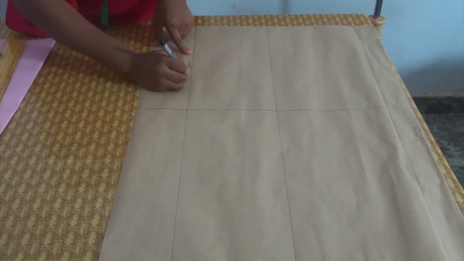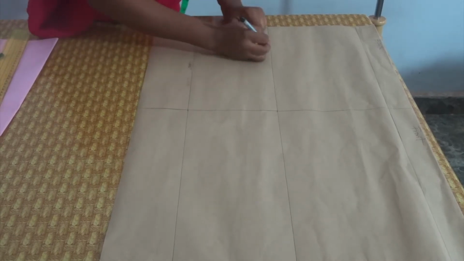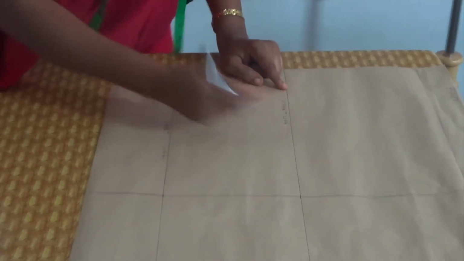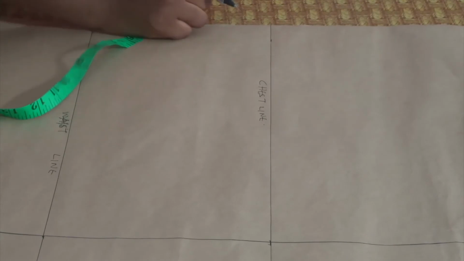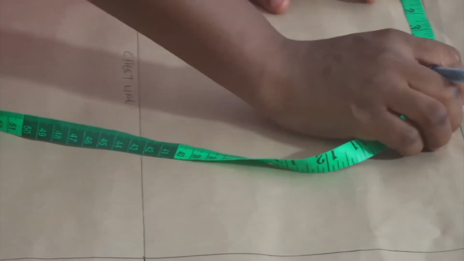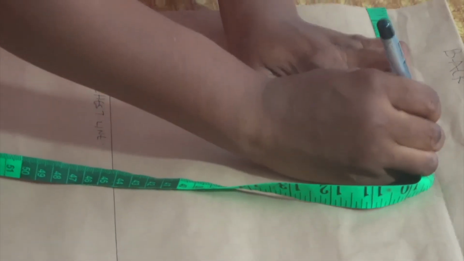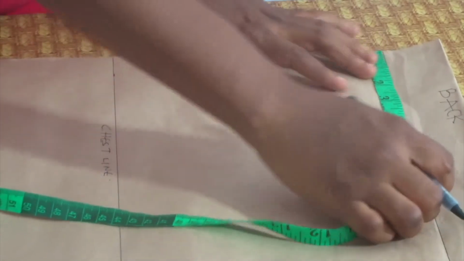This line is the waistline. This is the chest line. Okay. So next is to mark the shoulder. The shoulder is 14 divided by 2. So that is 7. The shoulder is always divided by 2.